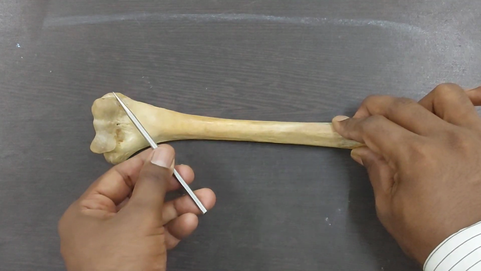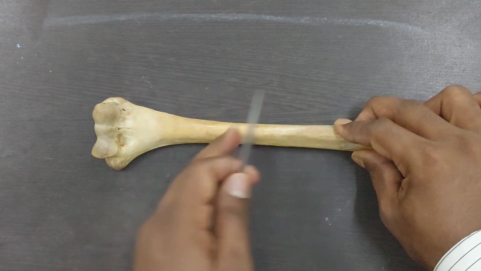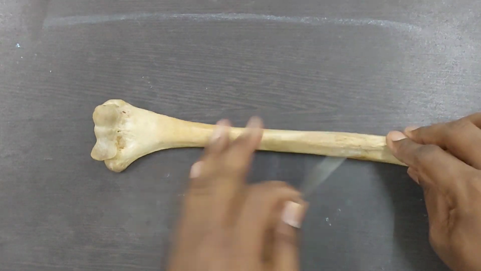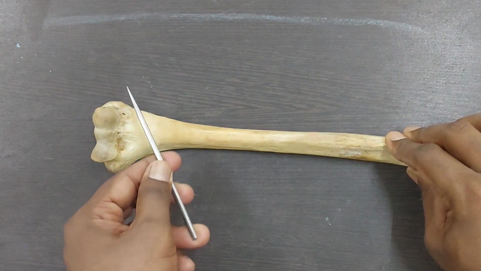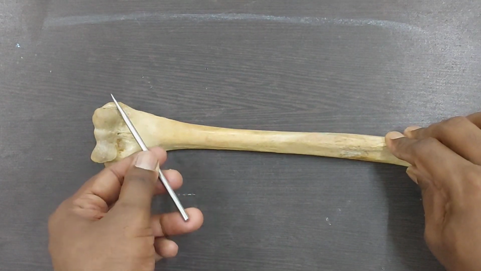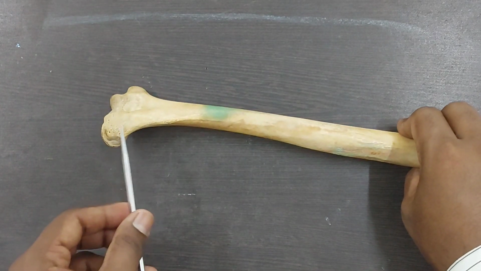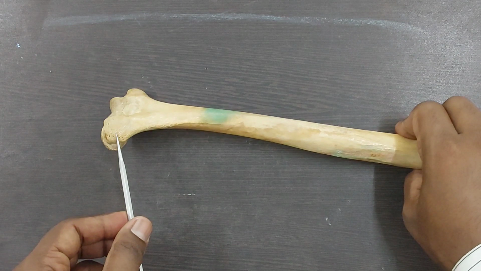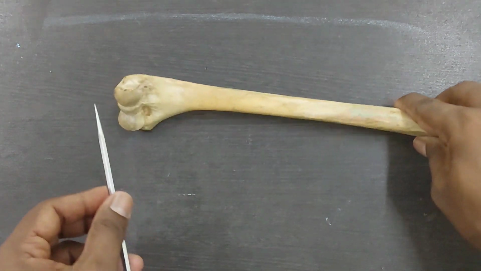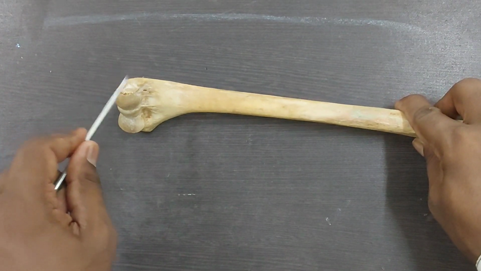Then again we have the lateral epicondyle. Lateral epicondyle is smaller when compared to the medial epicondyle. The anterolateral part of this lateral epicondyle provides attachment to the common extensor origin. So this is the common flexor origin, and here we have the common extensor origin. From the posterior surface of the lateral epicondyle, a small muscle takes origin, that is known as the anconeus, and the radial collateral ligament is attached to the apex of the lateral epicondyle.